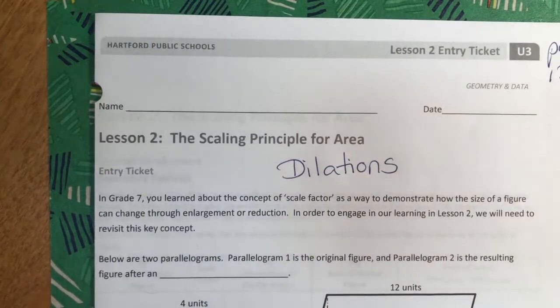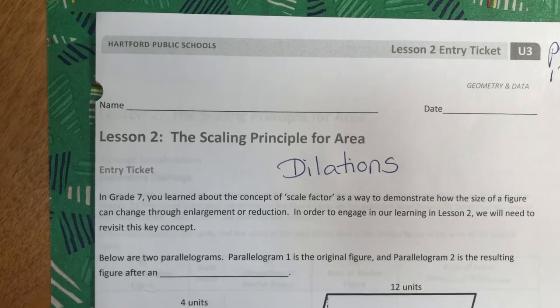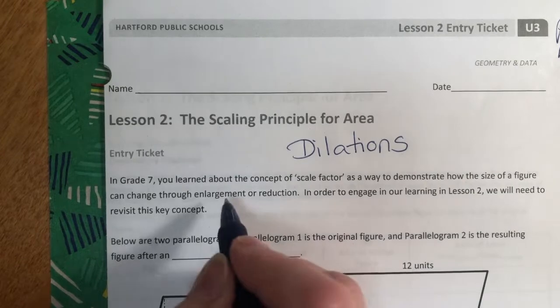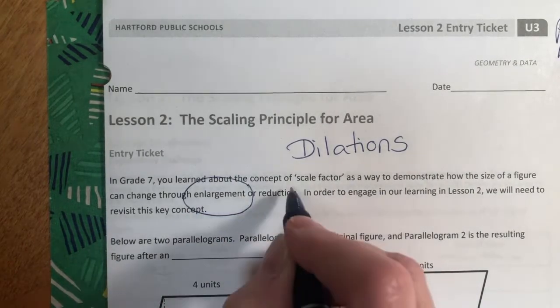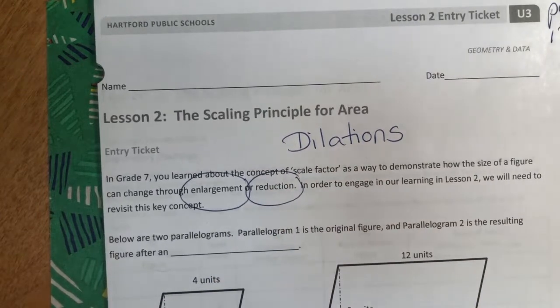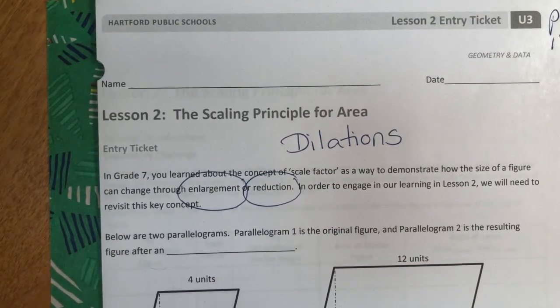Remember we talked about translation, rotation, and reflection, which were just ways of moving a figure to a new location without changing the size. The fourth type of transformation, dilation, does change the size. It either makes it bigger, which is called an enlargement, or it makes it smaller, which is called a reduction. We use scale factors to make sure that we enlarge or reduce it by exactly the same amount in all directions.